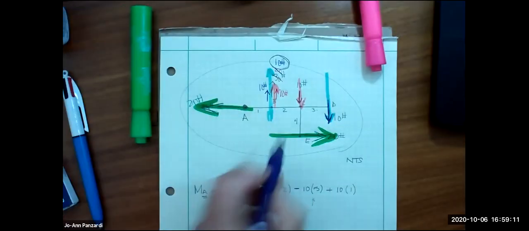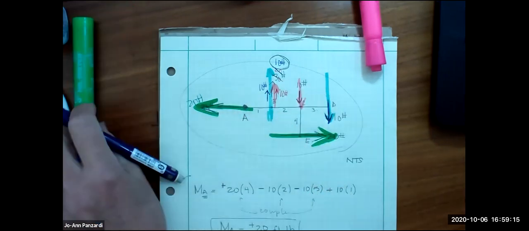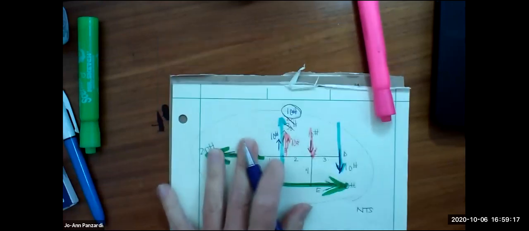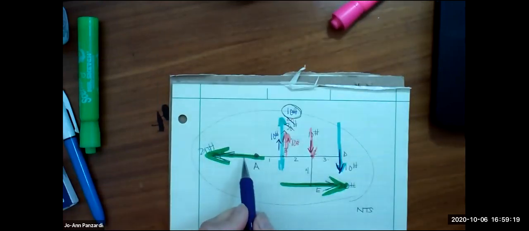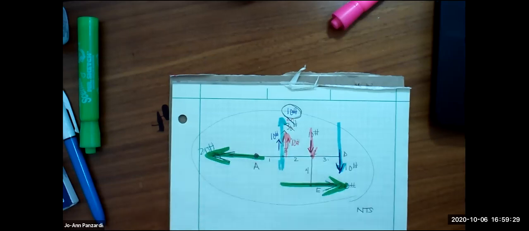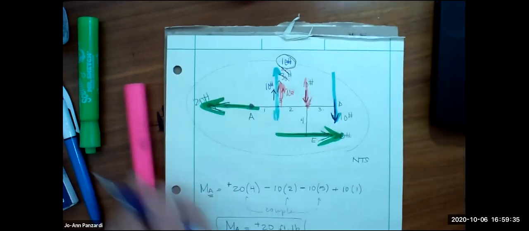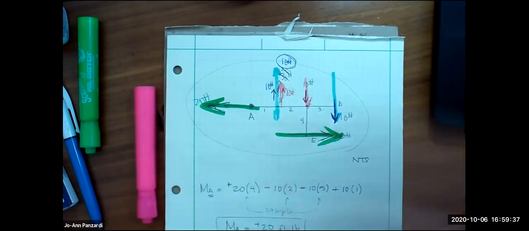So because I reduced this to couples, let me just start over. Originally we had 1, 2, 3, 4, 5 forces. I could have found the moment about point A due to every single one of those forces. But I could simplify the problem. Now that we're introducing couples, do a sweep and see, are there any couples?